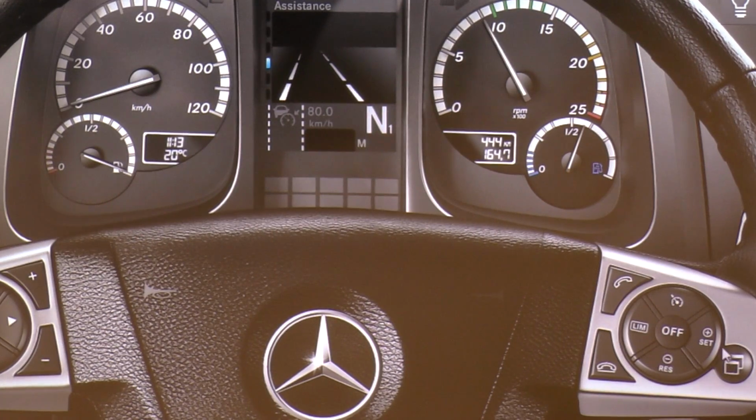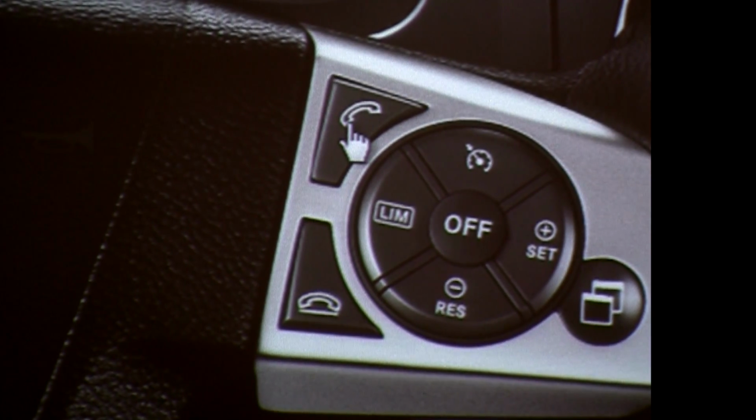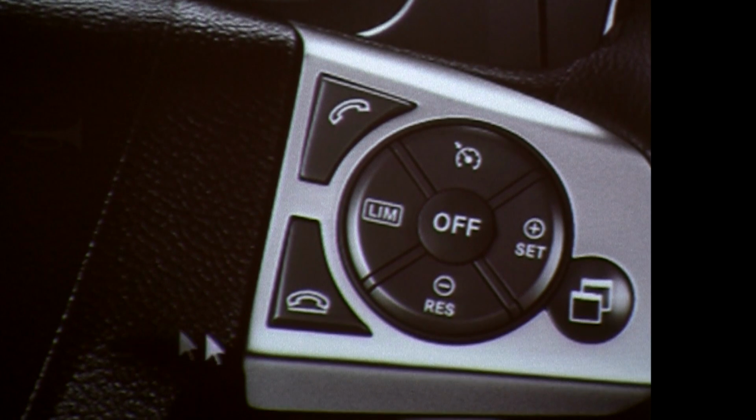Going over the other side, there's a few more functions here. So we have the phone buttons. When we have Bluetooth connected, you can answer and hang up your phone from the buttons within the steering wheel. The next lot of buttons here are what we call cruise control, speed limiter and adaptive cruise control. So that's all controlled within these buttons.